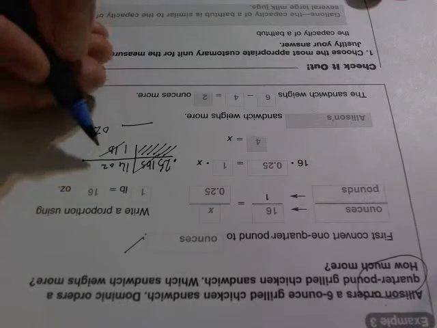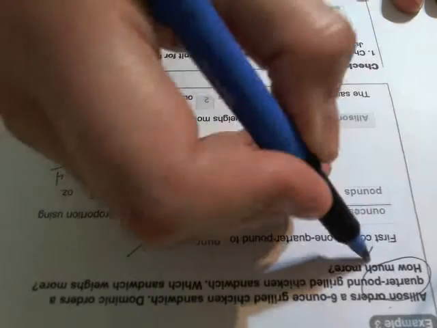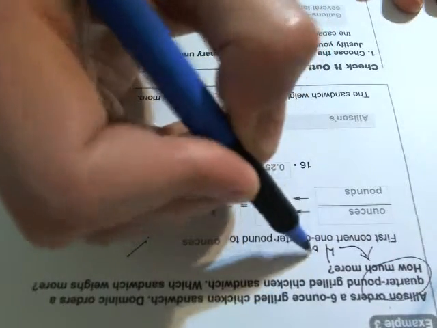So, since I haven't crossed out ounces, I know I'm going to ounces here. How many ounces? Well, I'm going to multiply across the top. 0.25 times 16 is 4, and the bottom number is 1. So it's 4 over 1. 4 over 1 reduces to simply 4, as in 4 ounces. Now remember, that's not the answer to my question. That's just how much Dominic's sandwich is. We now know that Dominic's sandwich, the 1/4 pound sandwich, is really 4 ounces.